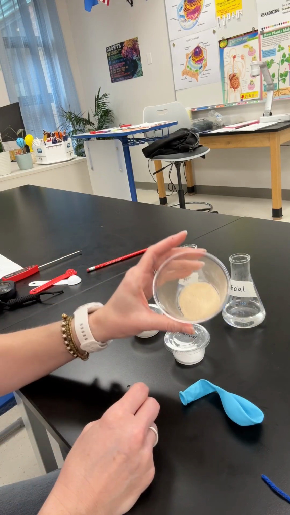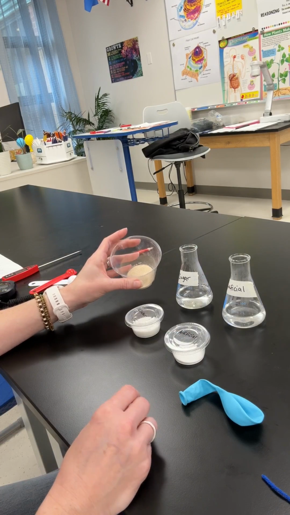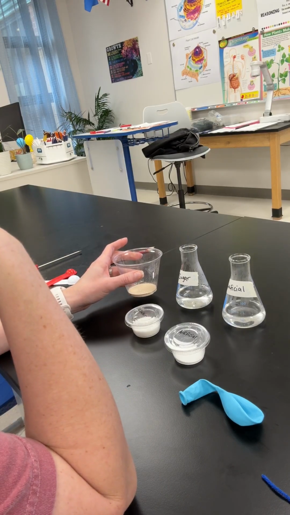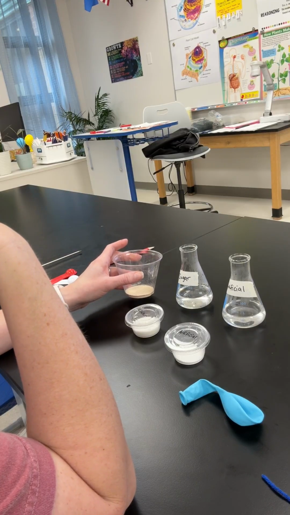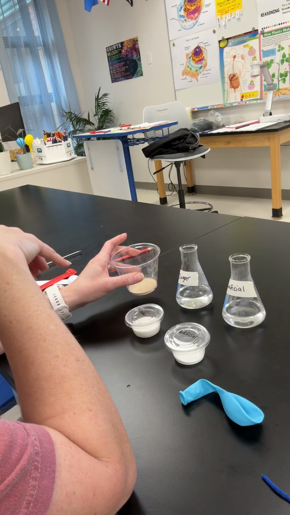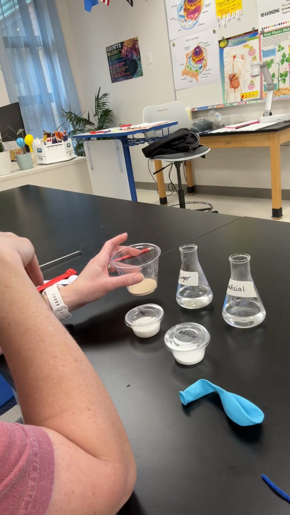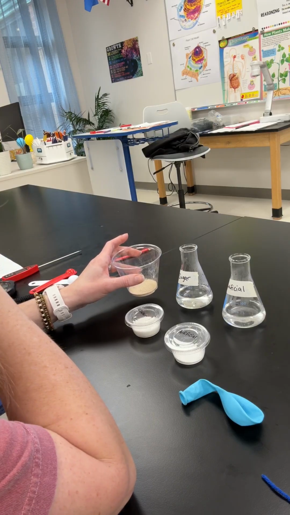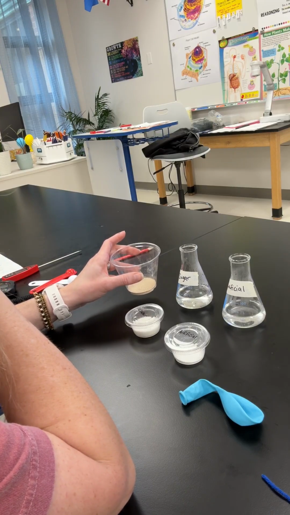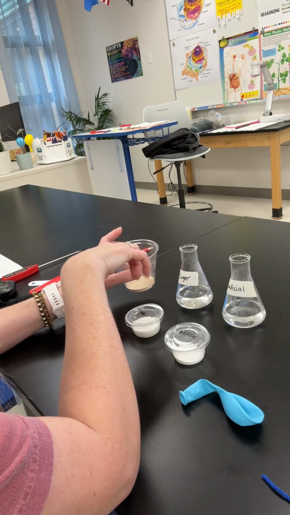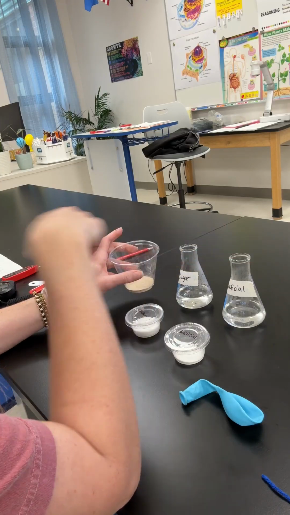For yeast, which is what we're going to be using today, this is a unicellular organism, and when they do cellular respiration, they do anaerobic respiration, which doesn't require the oxygen that we need. When they are creating energy through fermentation, they have different outputs: carbon dioxide and ethanol. So we're going to be looking at the cellular respiration rate of yeast in these two different food sources.